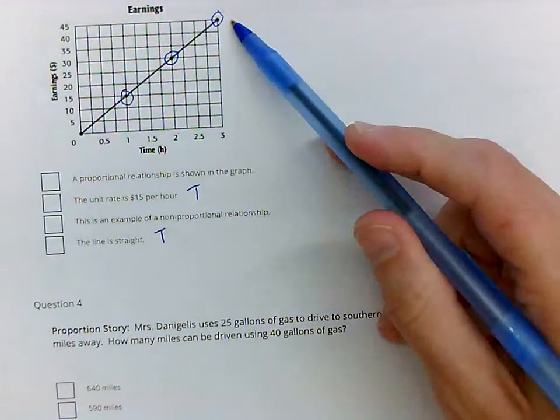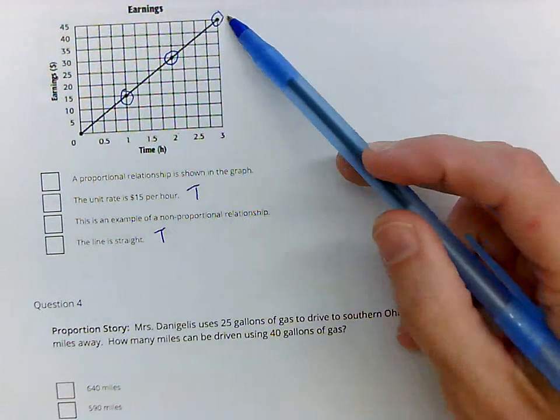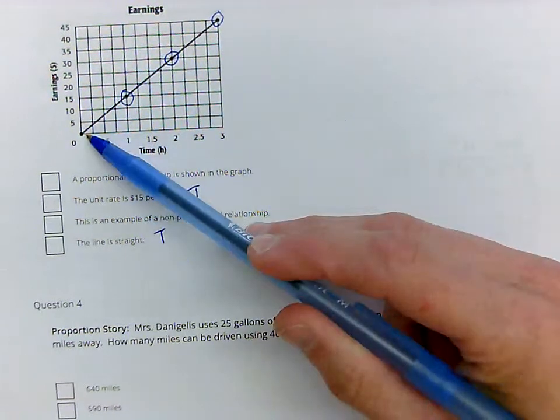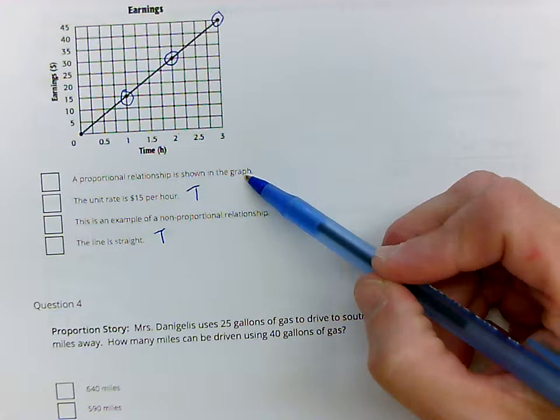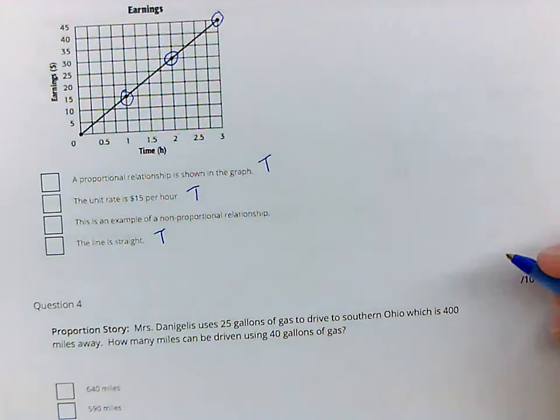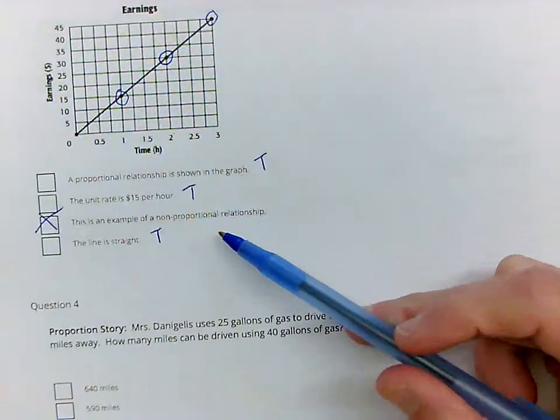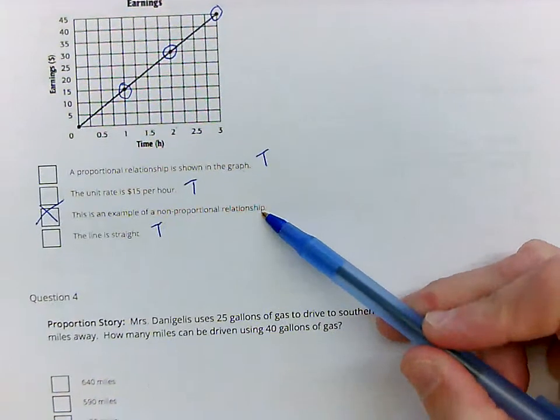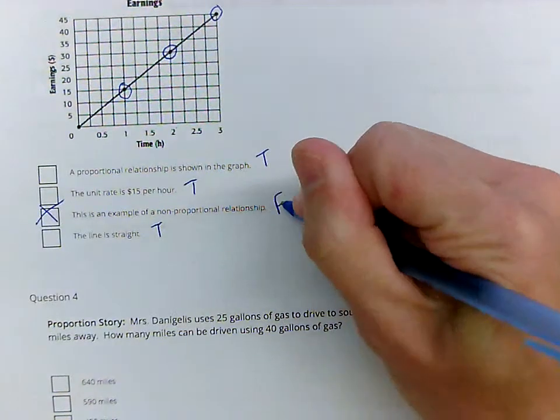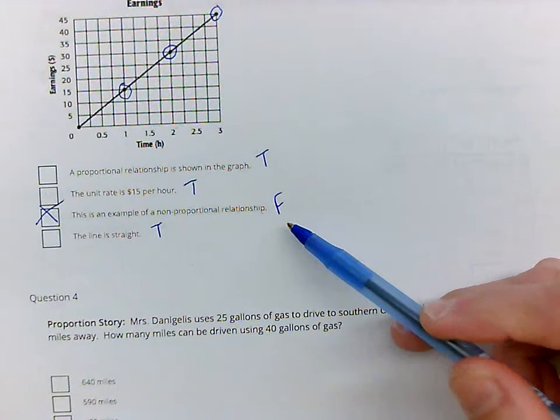Which means if you have a straight line, if you have a constant rate, and also it starts at 0 down at the bottom here, you have a proportional relationship. And that's true. So remember, it says what is not true. This is an example of a non-proportional relationship. That is false. And so that is your not true statement that you're choosing for number 3.